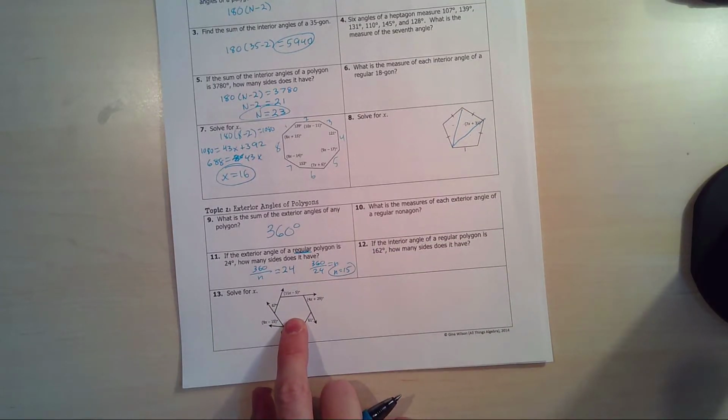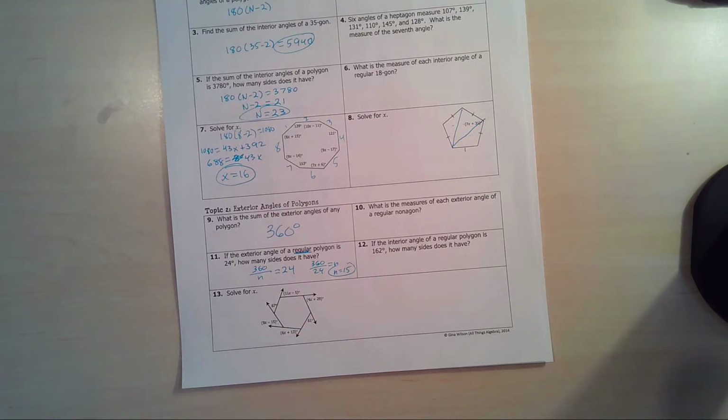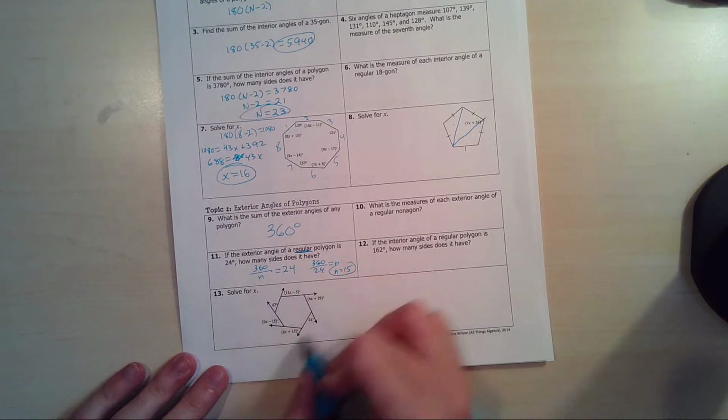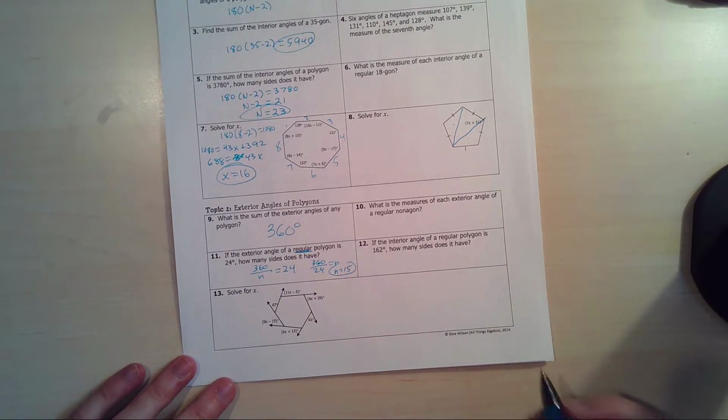Solving for x. Honestly, 13 here. I said I'm doing all the odd problems, so I guess I'll just do it. You're adding up all of these guys and setting it equal to 360 degrees.